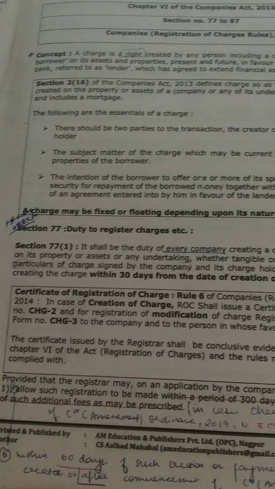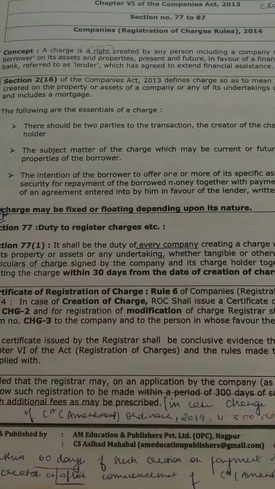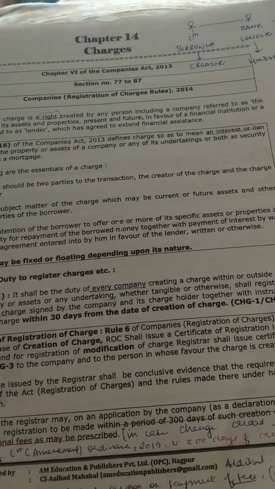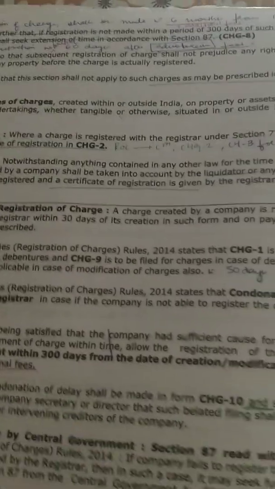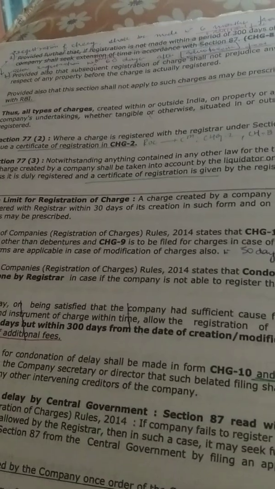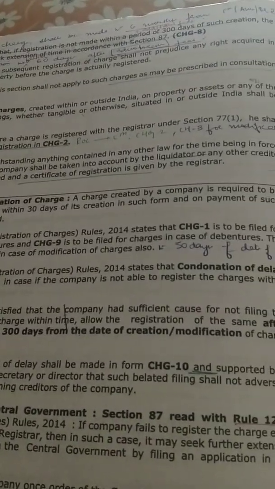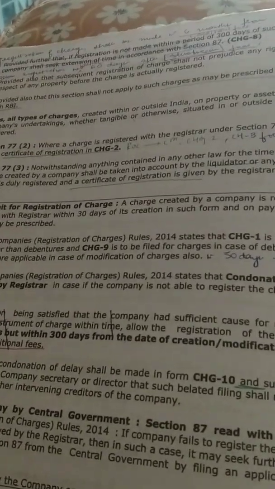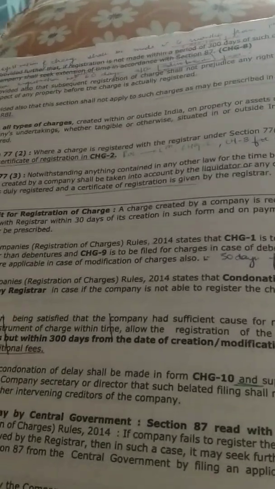Now, there is a provision that if the company fails within 30 days, then an additional 30 days, making 60 days, is given with additional fees, if the charge is created on or after the Ordinance of 2019. Next, there is a provision that subsequent registration of a charge shall not prejudice any right acquired in respect of any property before the charge is actually registered. Now, this is not applied to charges in consultation with the RBI.